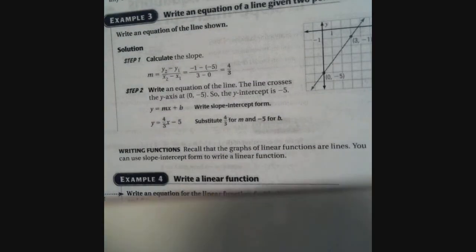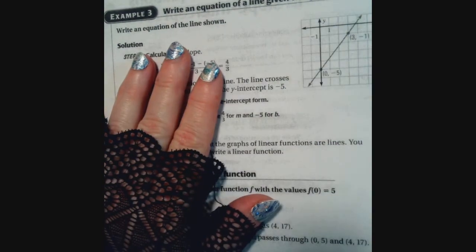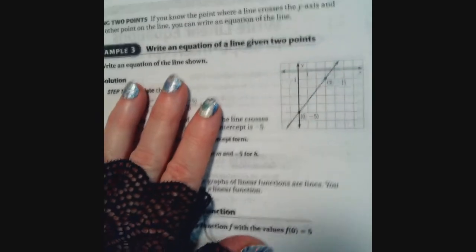Okay, so the next thing we're going to do is I'm going to cover this up again and use the graph and not show you. It says write equation. Hold on. I don't want you to see this right now.